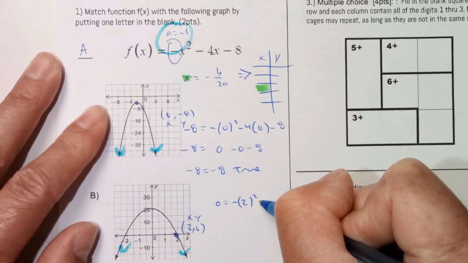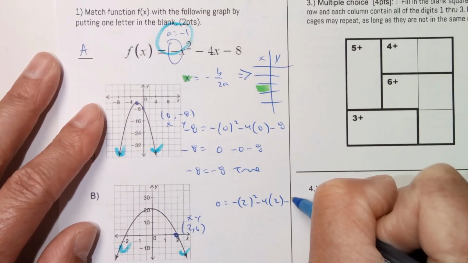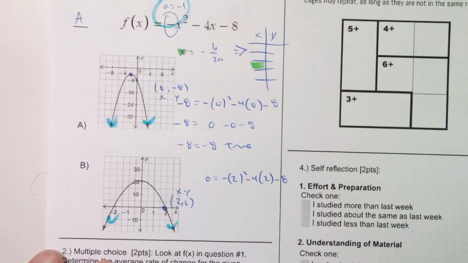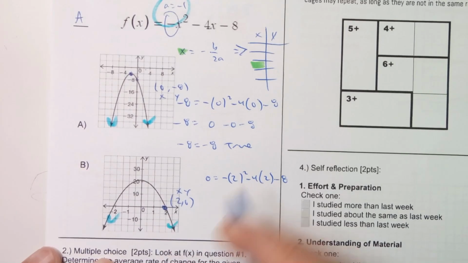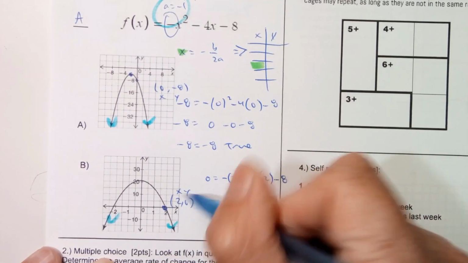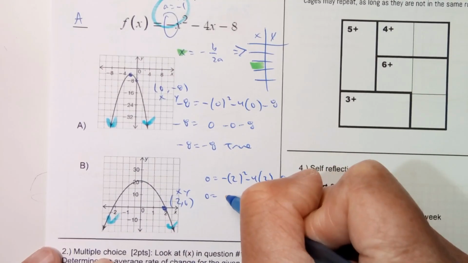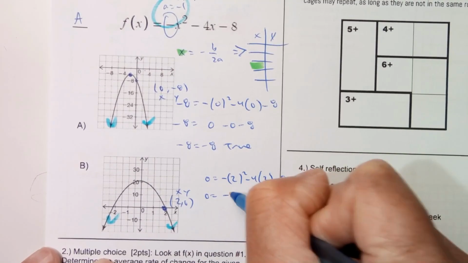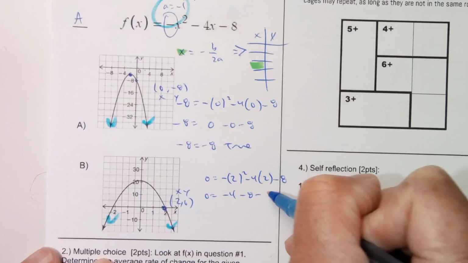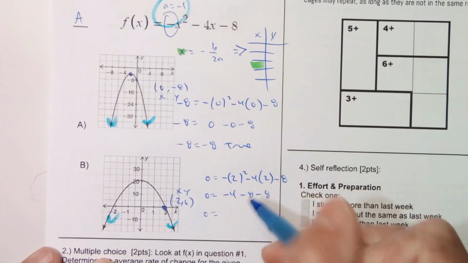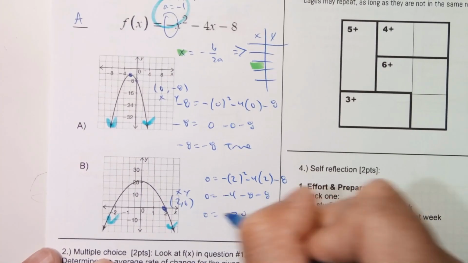Okay, I already know the answer. This should be false. That'll be 2 squared is 4. So 4 times -1 is -4. -8 minus 8. So -16, -20. So that would be false.